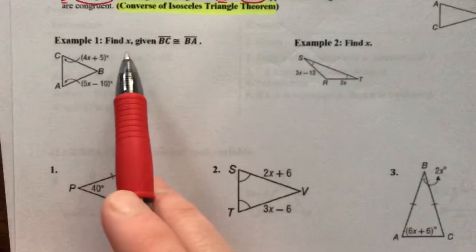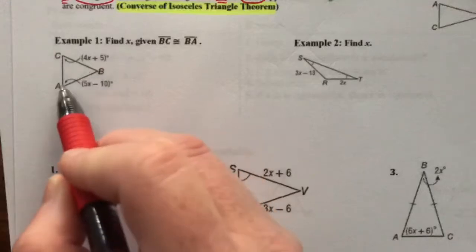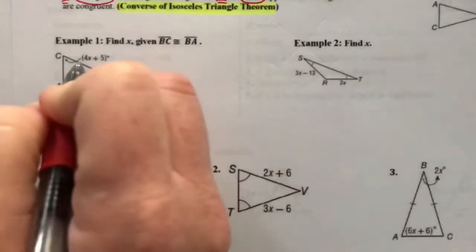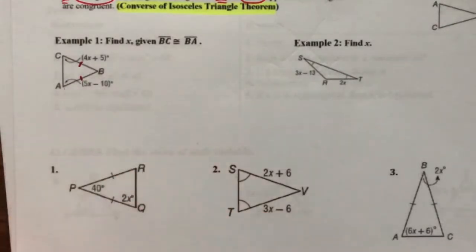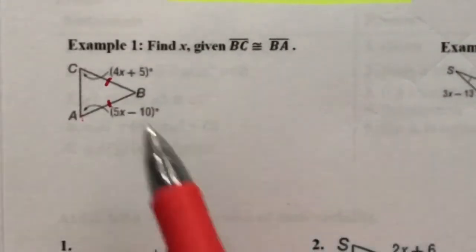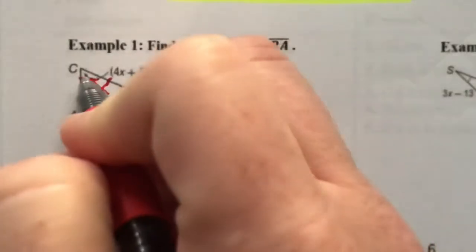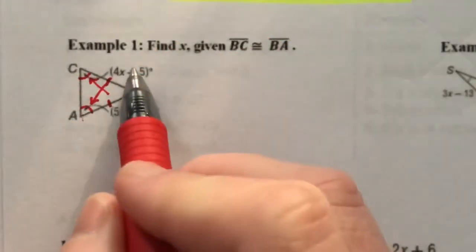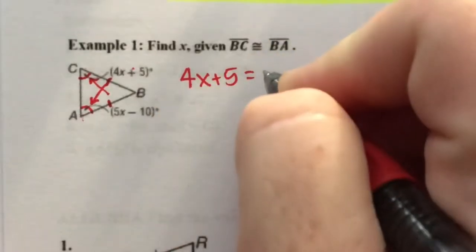All right, so example 1: find x, given that BC is congruent to BA. So BA is this side, BC is this side, and then the only x's are talking about the measure of these angles. With the isosceles triangle theorem, angles across from congruent sides are also congruent. So this angle has to be the same size as this guy, which means to solve for x, I just have to set them equal to each other. So 4x plus 5 equals 5x minus 10.